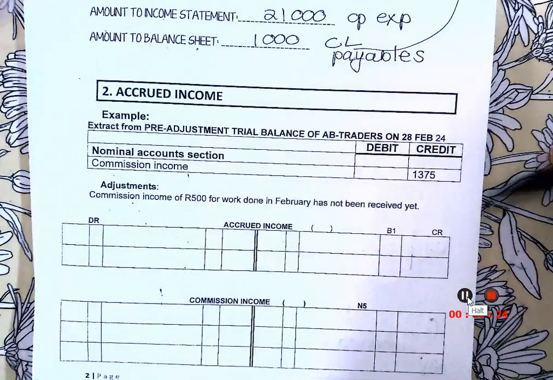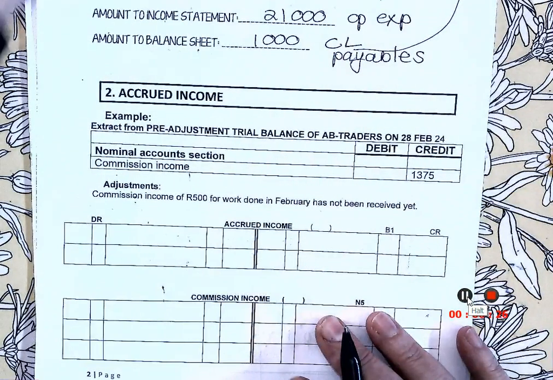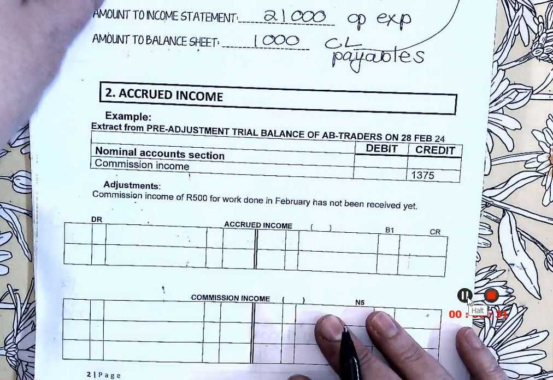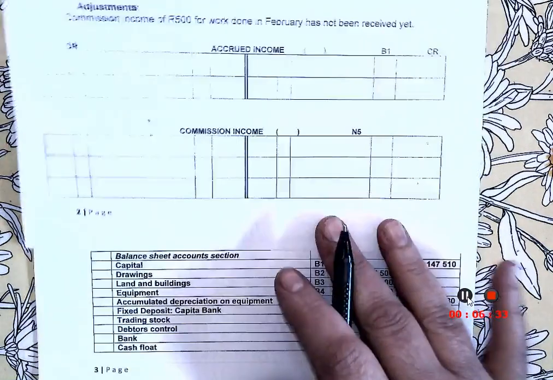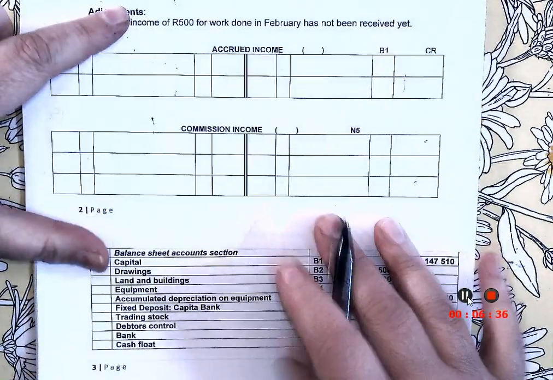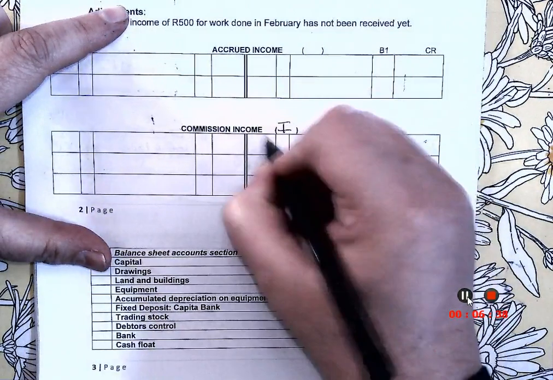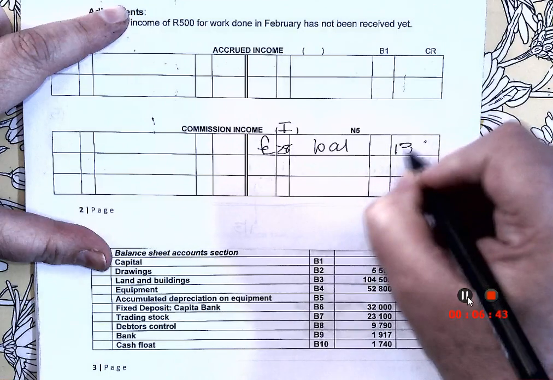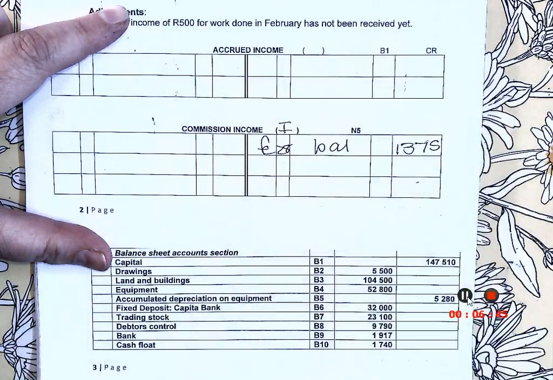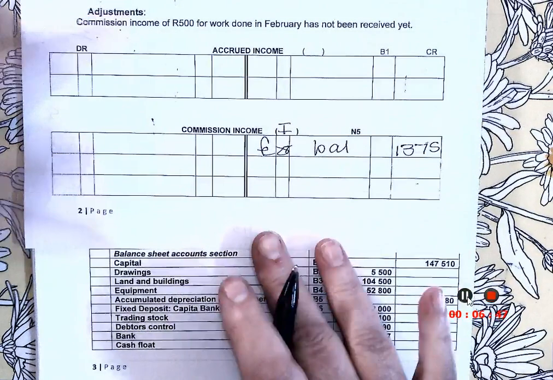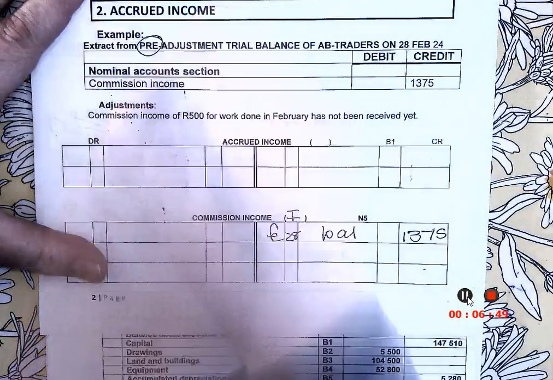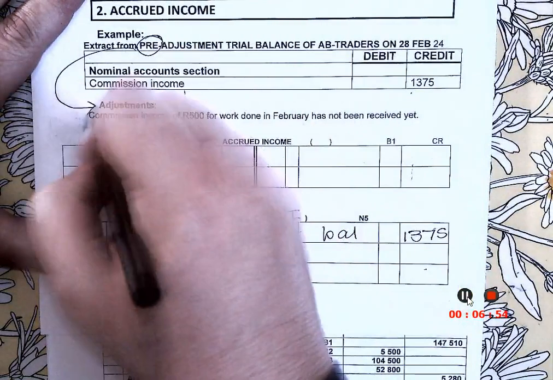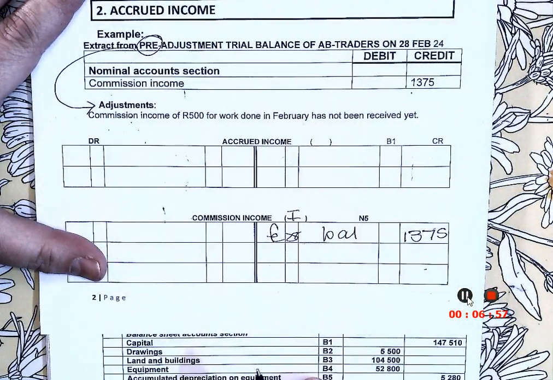Okay, so accrued income, same principle. It's just now it's going to be a receivable because I need to receive the money. Okay, so if I look here, I've got commission income. Now commission income would be on the credit side, meaning this is how much I have already received this year. Can you see again? It's a pre-adjustment. So that amount is before the transaction they give me there.